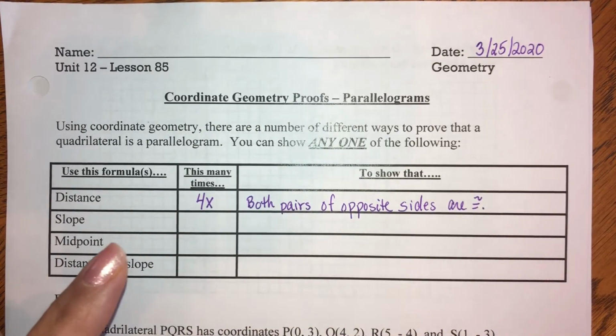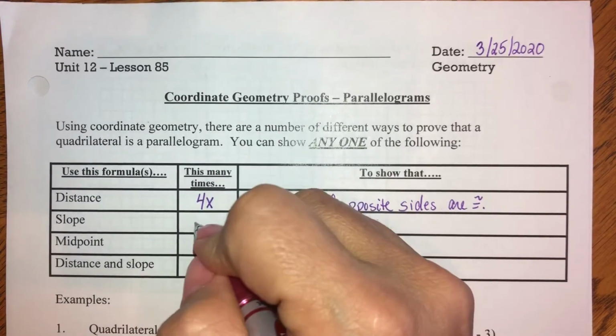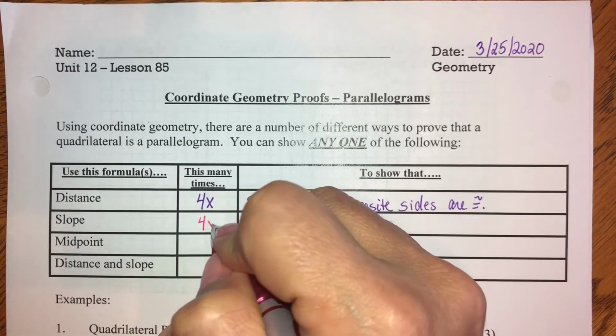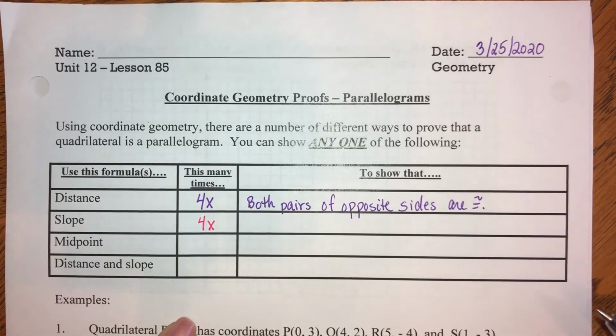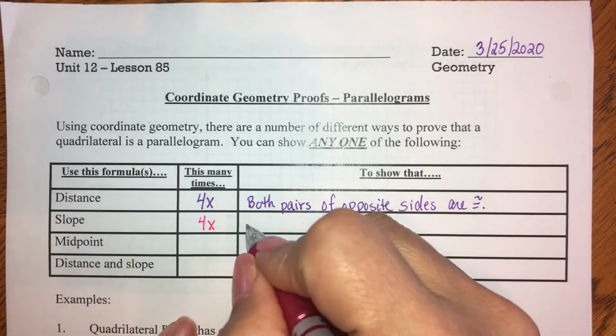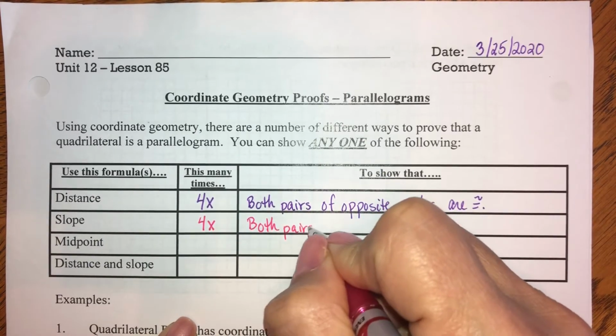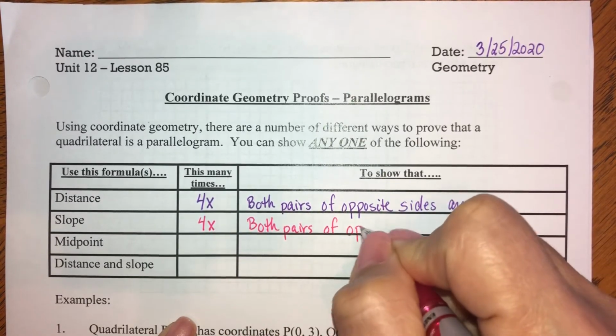Now, maybe you don't really love distance formula and you'd rather use slope, especially because with slope you can just count if you graph it first. So fine, if you would rather talk about slope, you would have to find slope 4 times. And then instead of showing me that both pairs of opposite sides are congruent, your option here would be to show me that both pairs of opposite sides are parallel.